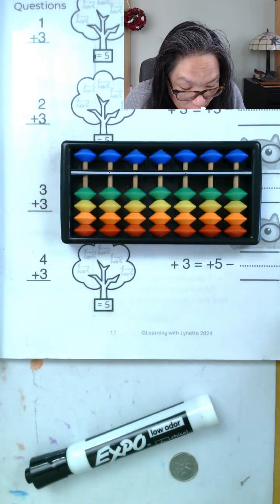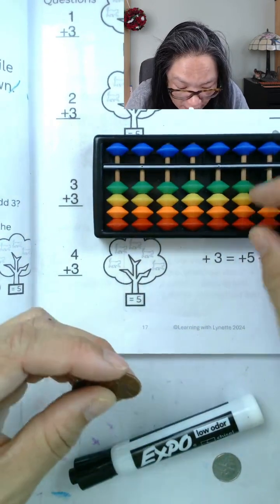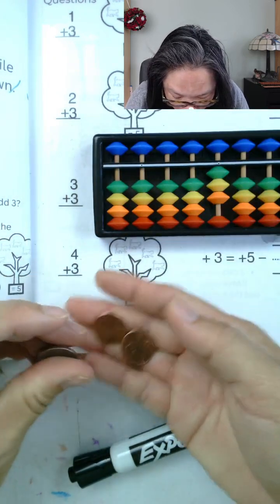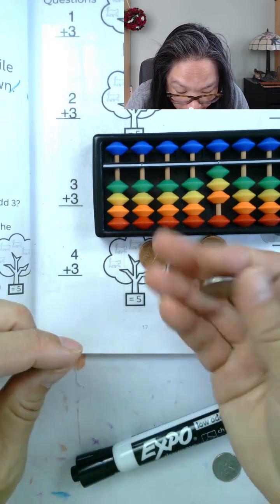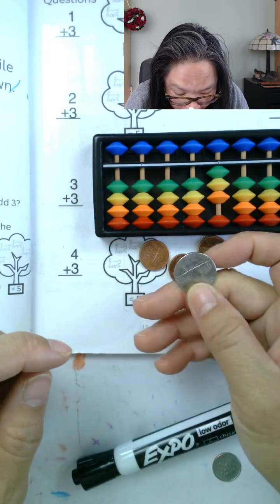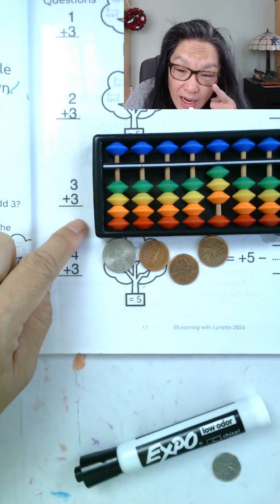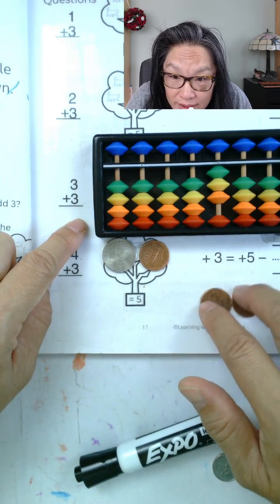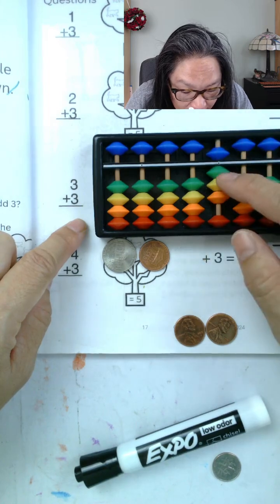The concept is, we have 3 on the abacus. 1, 2, 3, right? And then what are we going to do? Well, I have a nickel. I have 5 cents. I'm going to give you my 5 cents, but that's too much. So what am I going to do? I need to get change back. I need 2. I could show you again on the abacus. So if I give you the 5, I need to take away the 2.